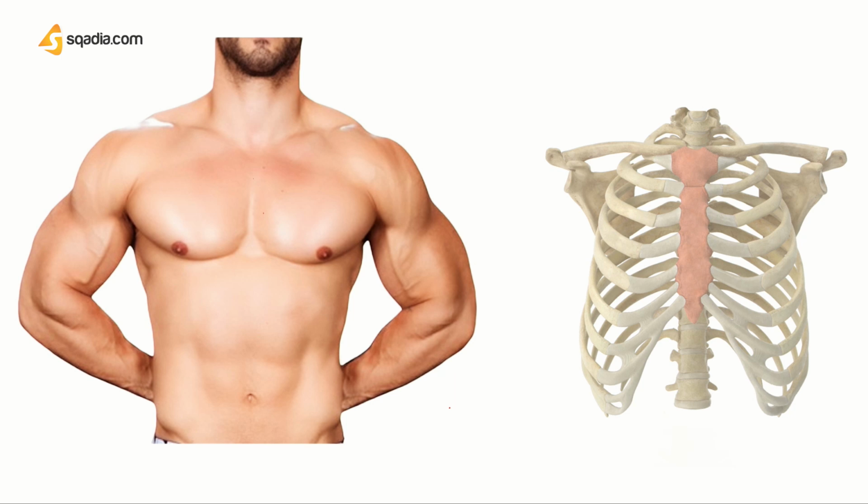This is also known as the angle of Lewis. So on a rib cage, we can see this line over here. This is palpated as a transverse ridge marking the manubriosternal joint. So on the body, we'd see it right about here.